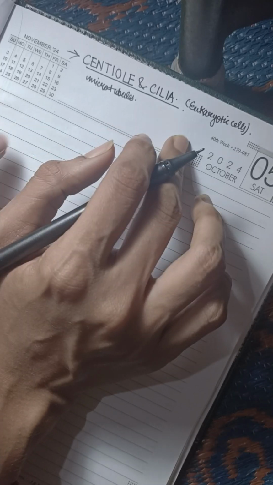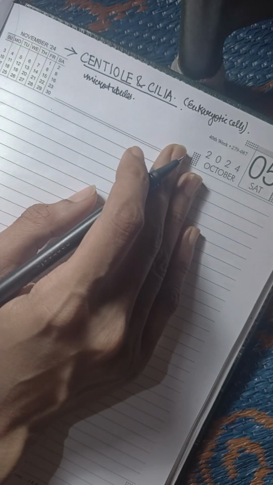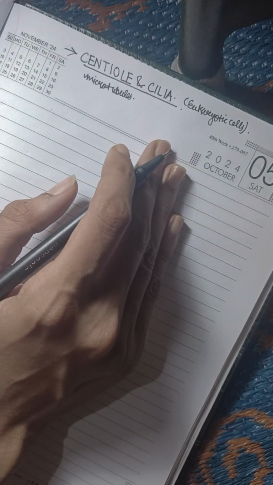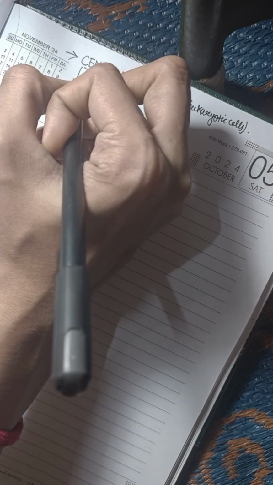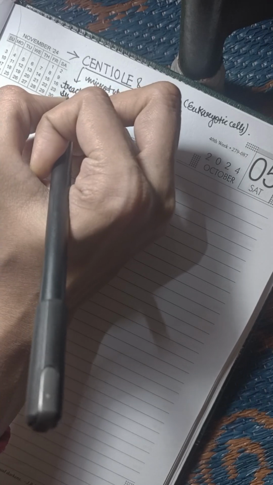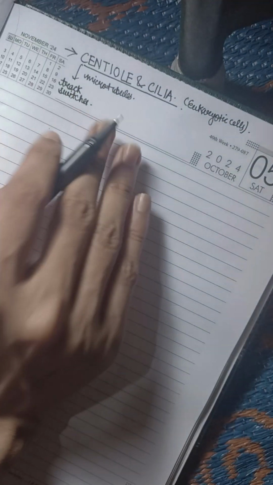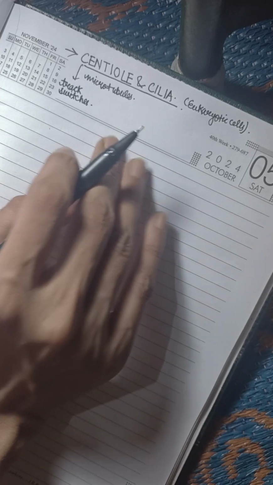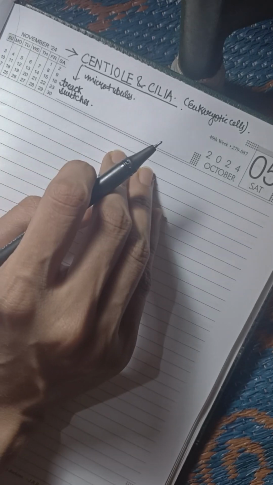Let's untangle that. Imagine this. You are at a train station. The centrioles are like the track switchers. They don't move, but they decide how and where things divide and organize.